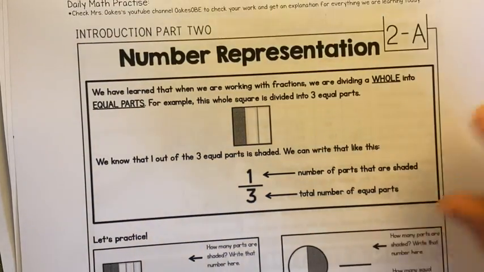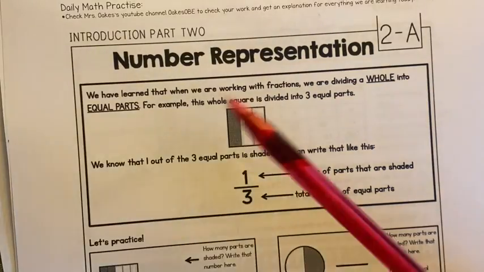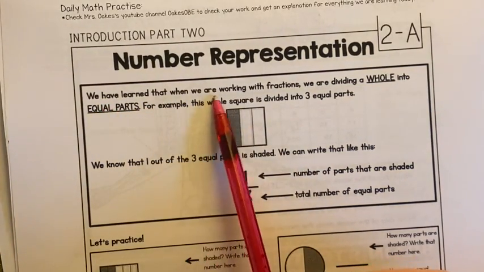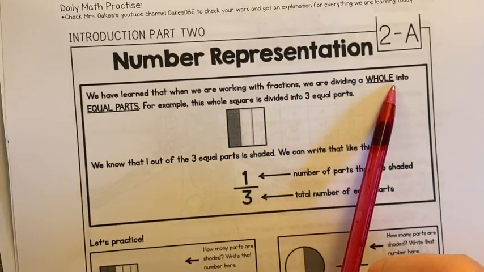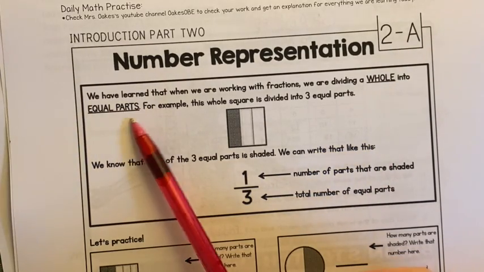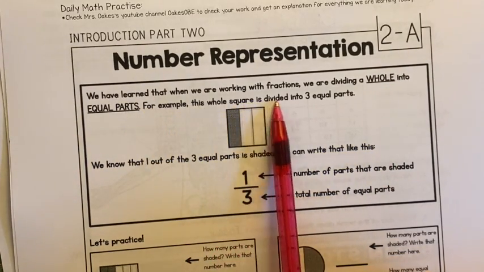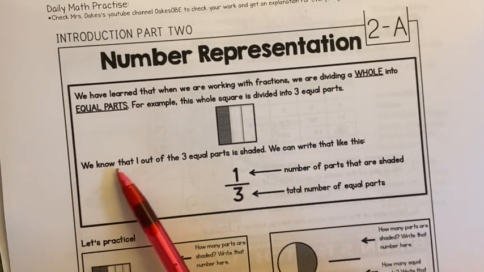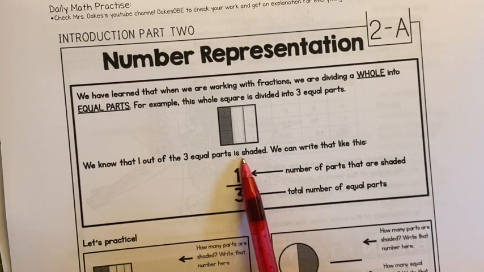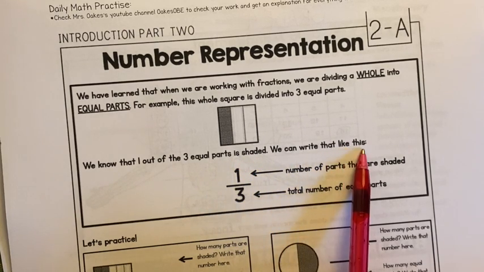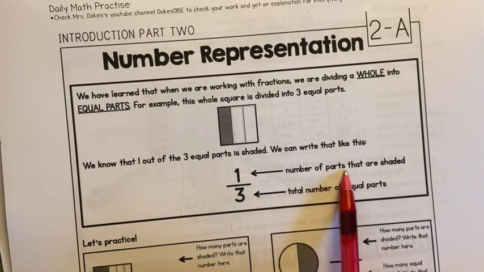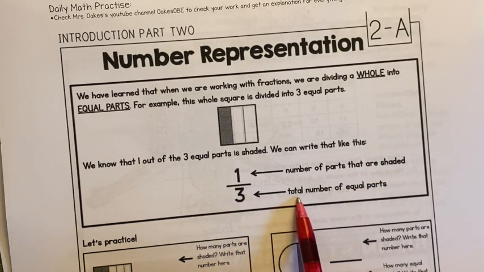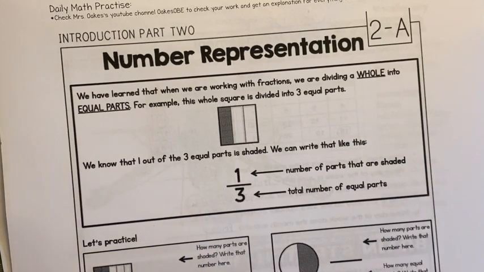All right, on to number representation. So it says, we have learned that when we are working with fractions, we are dividing a whole into equal parts. For example, this whole square is divided into 3 equal parts. We know that 1 out of the 3 equal parts is shaded. We can write that like this. 1 number of parts that are shaded over 3 total number of equal parts. So that's pretty easy. What we've been practicing, okay?